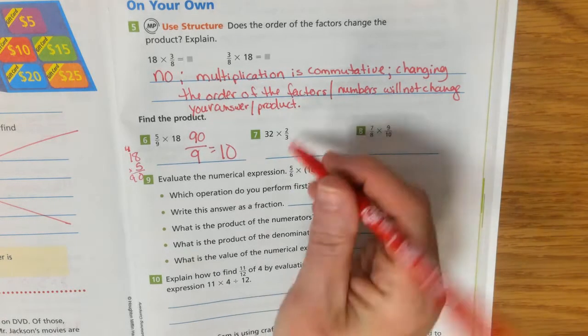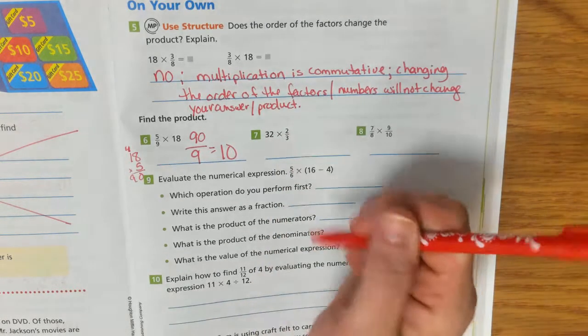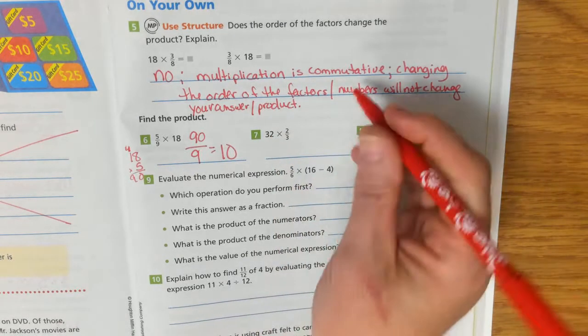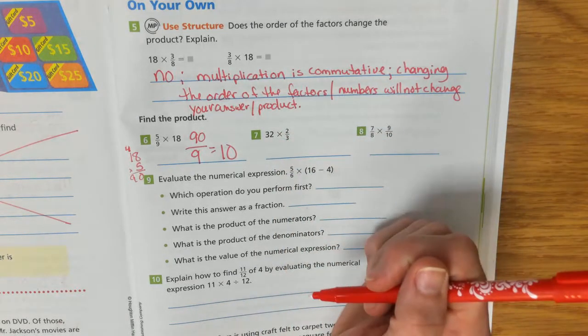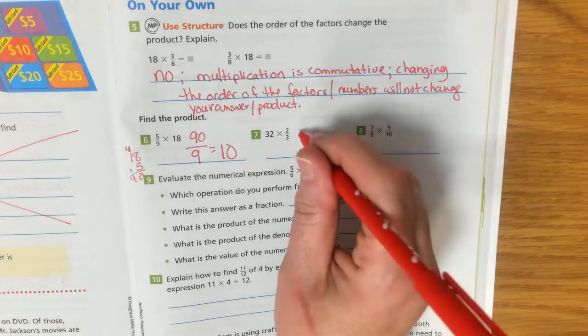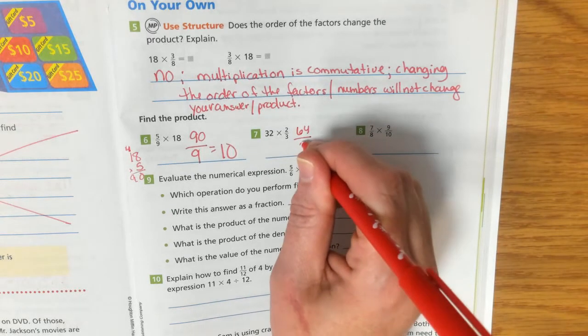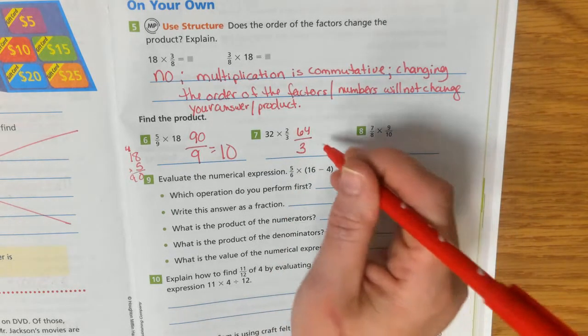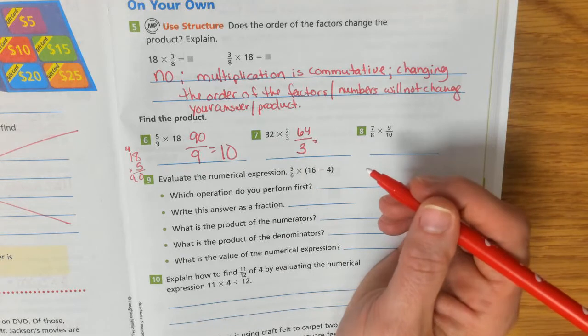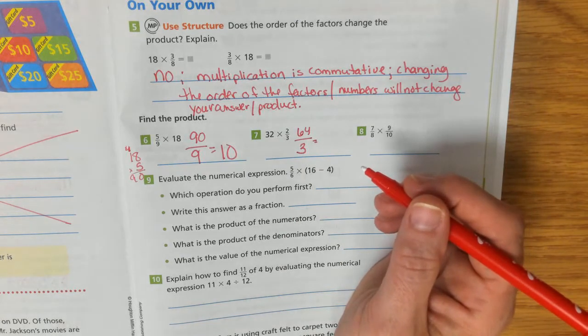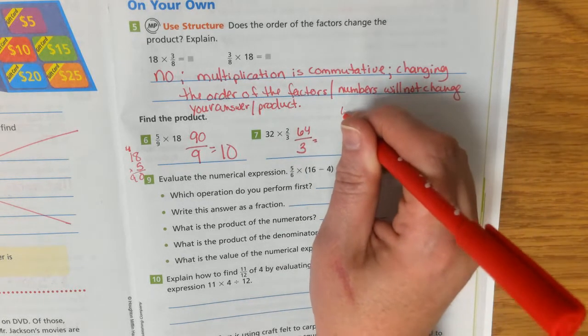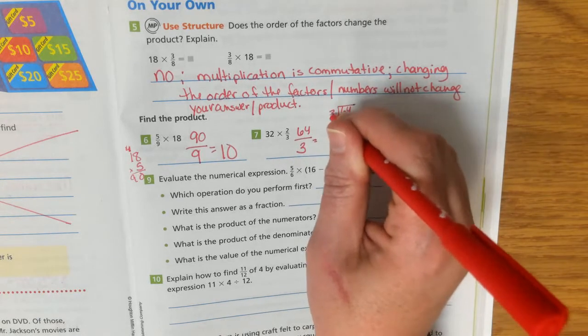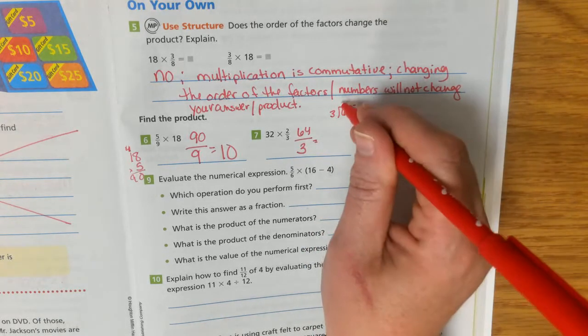Our next answer. 32 times 2/3. So 32 times 2, so we're just basically doubling 32, right? So we get 64 thirds. Can this one be made into a mixed number? Let's see. 64 divided by 3. 3 into 6 goes 2.